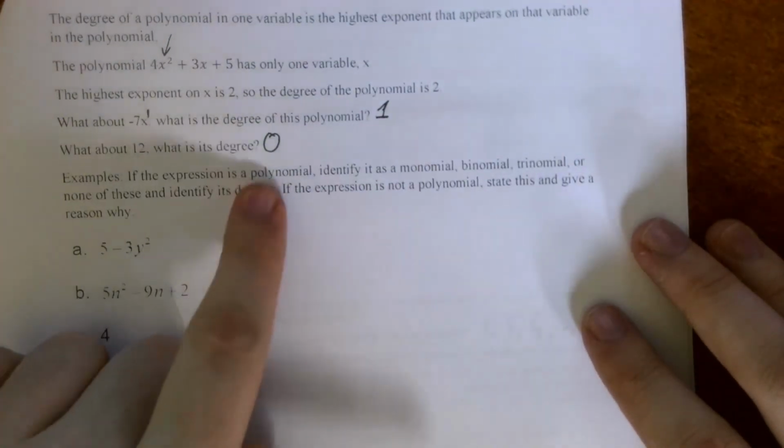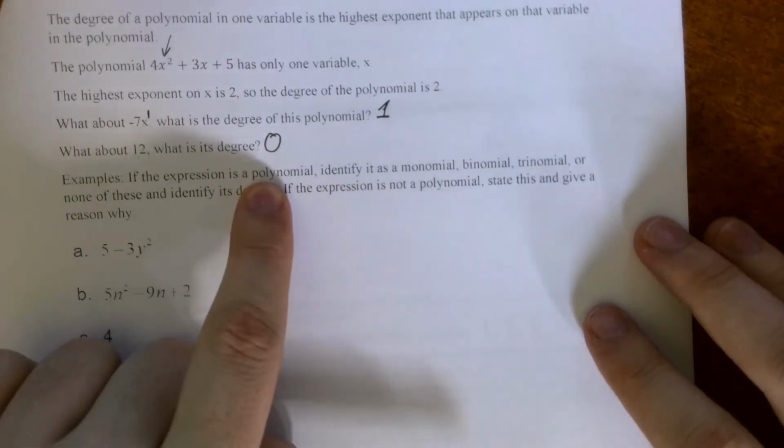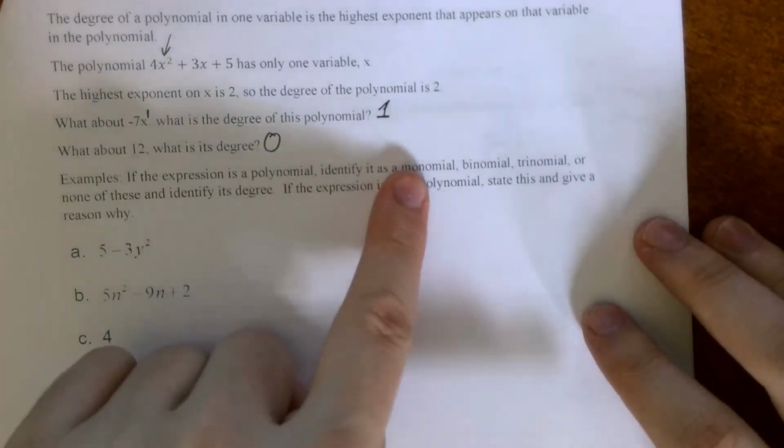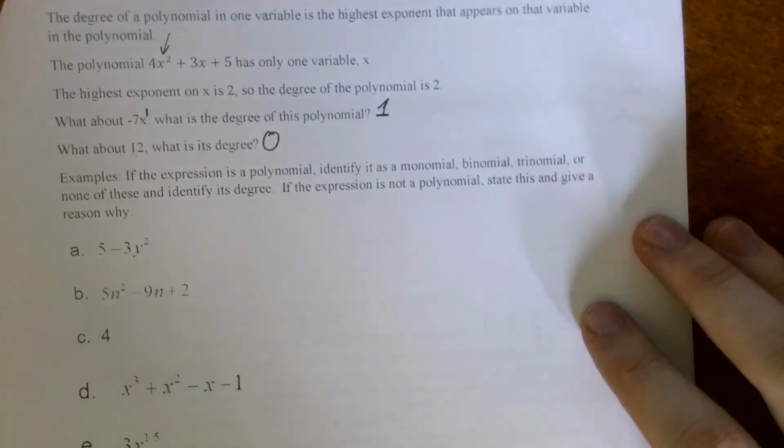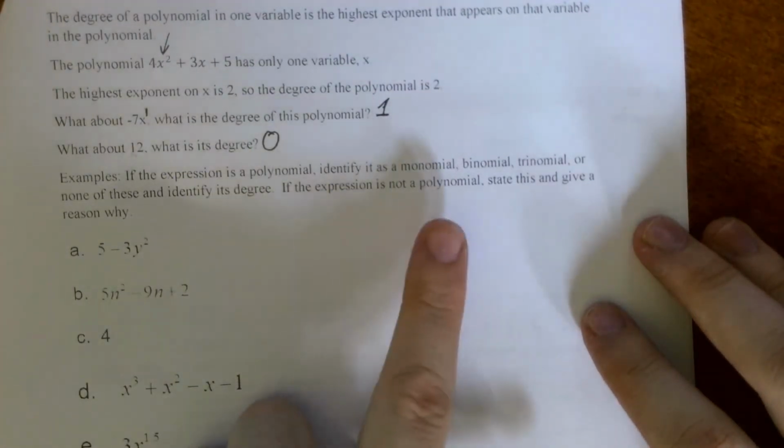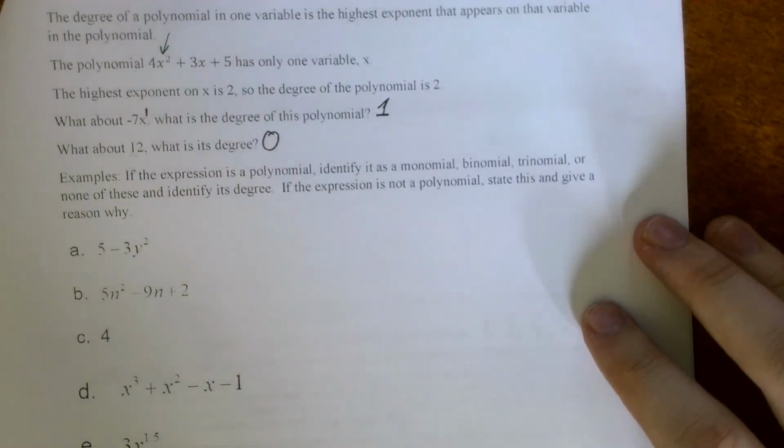Let's identify if the expression is a polynomial or not. If it is, identify if it's a monomial, binomial, trinomial, or none of these. And then we're going to identify the degree. Okay? And then if it's not a polynomial, we'll state why and explain.